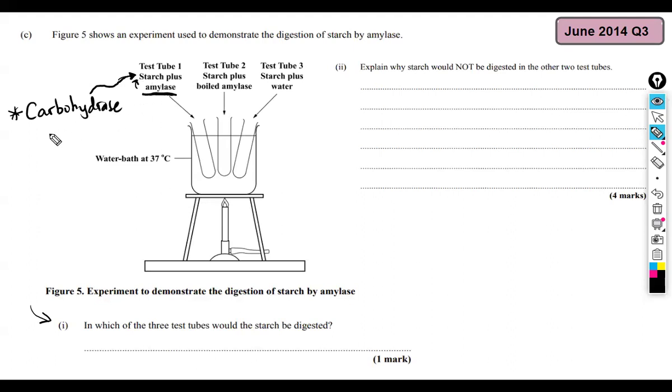However, remember, these are enzymes, right? Carbohydrase and amylase are enzymes. Enzymes are special proteins and they need a specific temperature to survive, right? Usually, enzymes live at 37 degrees Celsius, at normal body temperature. You see, when the temperature gets more than 40 degrees, it will destroy enzymes. So in other words, enzymes cannot survive when the temperature is more than 40 degrees Celsius.